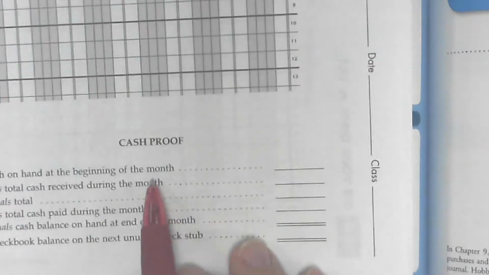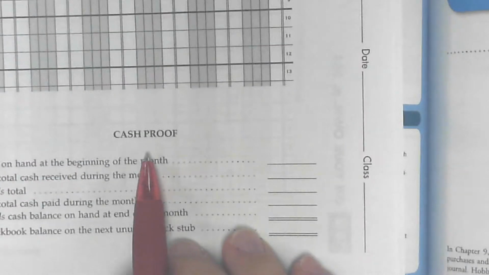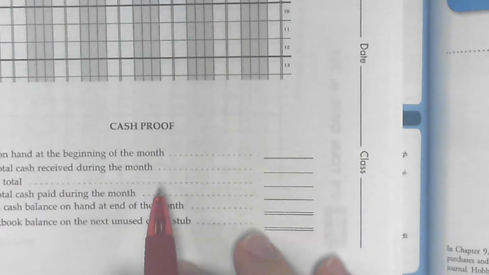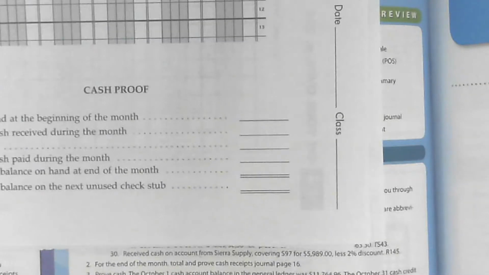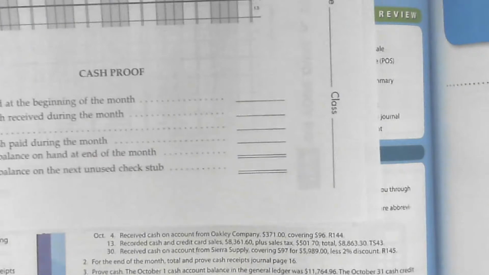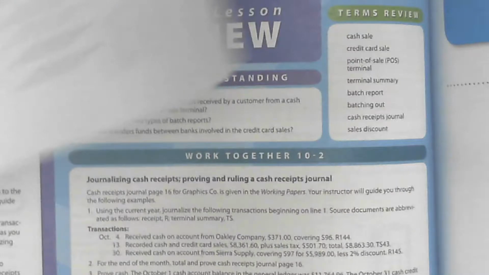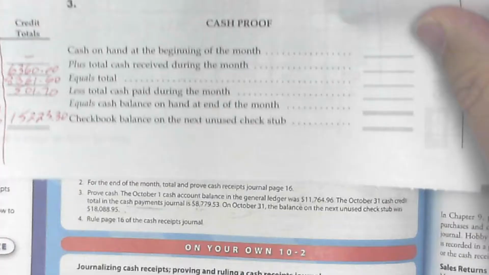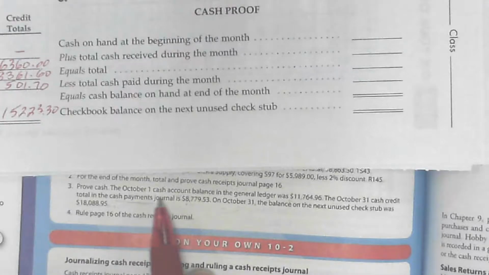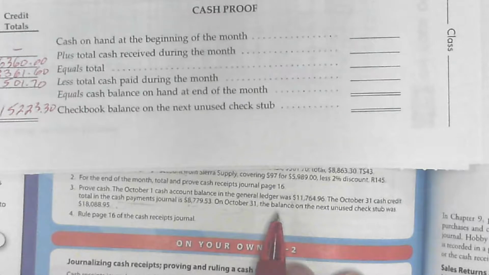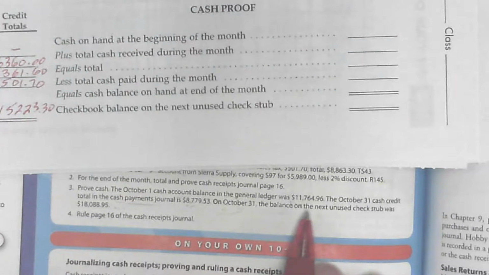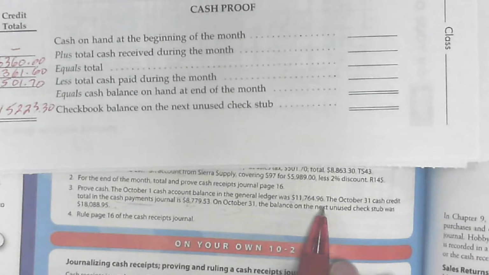So now we'll do the right side. We're going to prove the cash. So proof cash. October 1st, the cash account balance in the general ledger was $11,764.96.